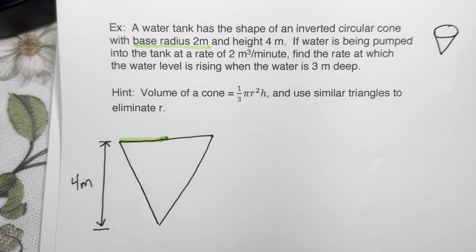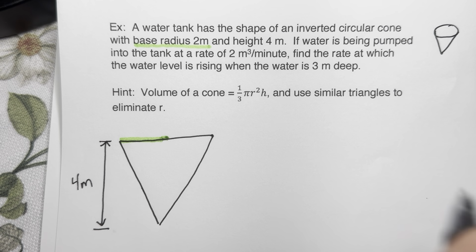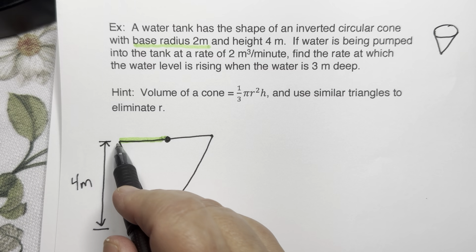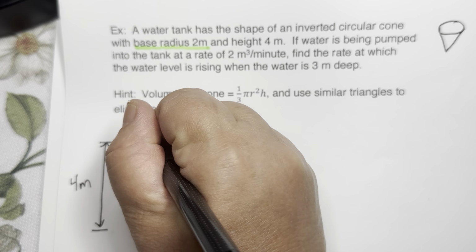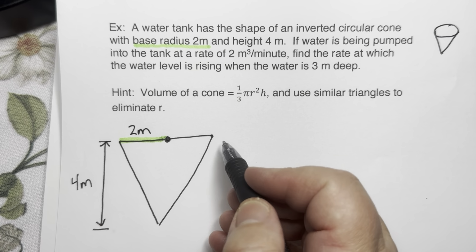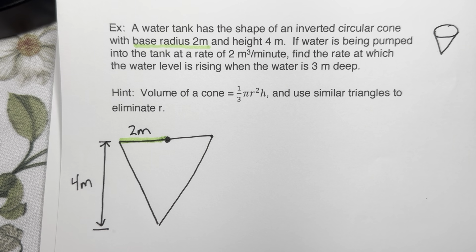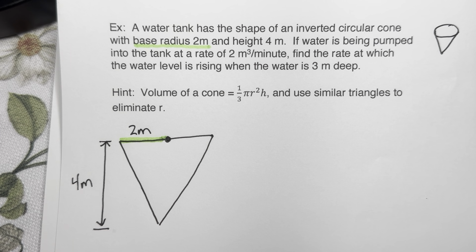I know, this is mathematicians gone wild, right? So from the center to the outside, that's going to be 2 meters. Notice that makes it 4 meters across, which is kind of interesting. 4 meters deep, 4 meters across. That's pretty cool. And we're bringing water in.